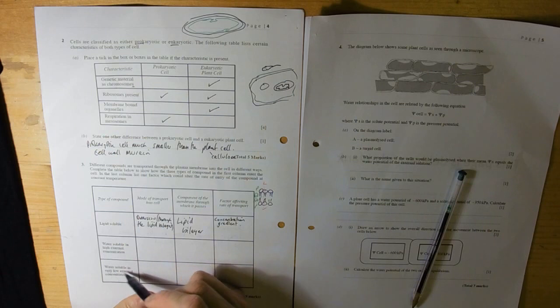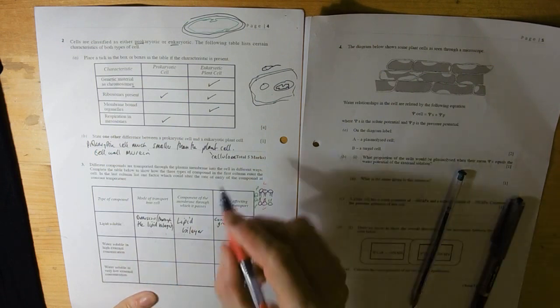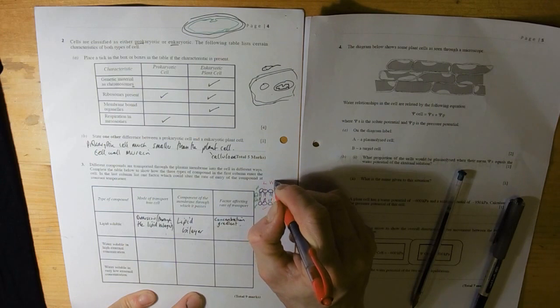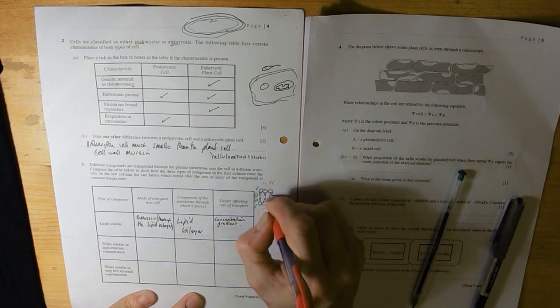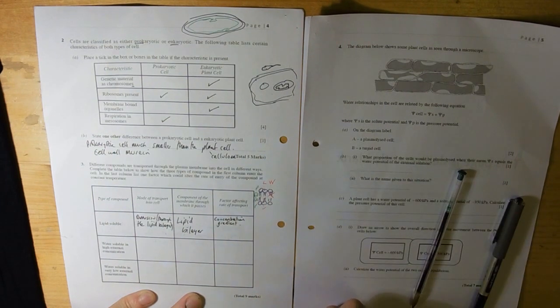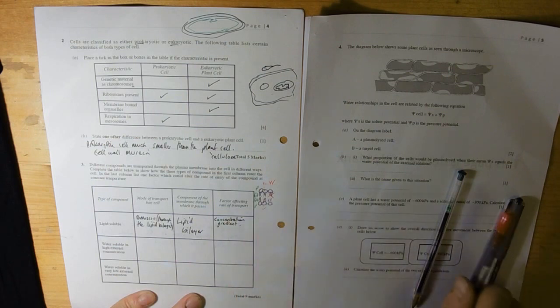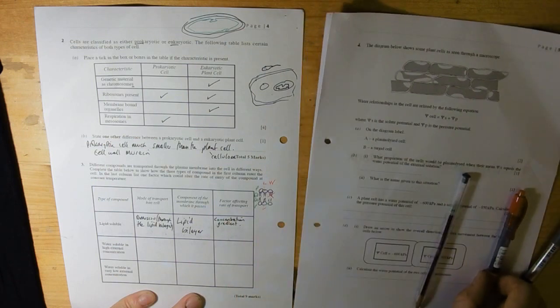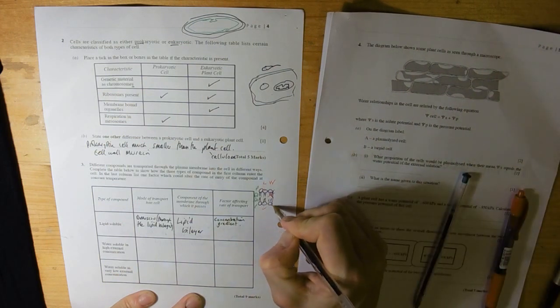And then our other two types of compound, we have got water soluble for both of them. This is a water soluble compound. It can't get through that lipid bilayer, so it's going to need something else to help it get through. We could use a channel protein.